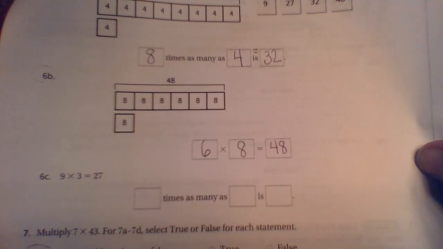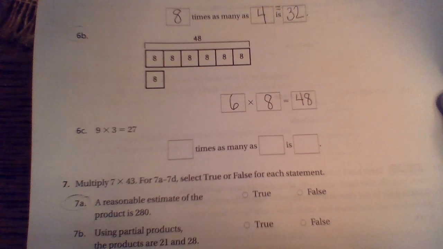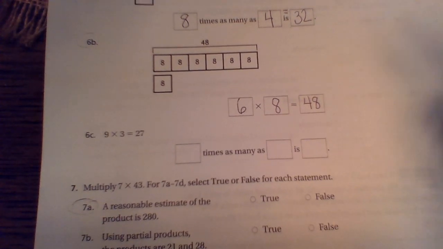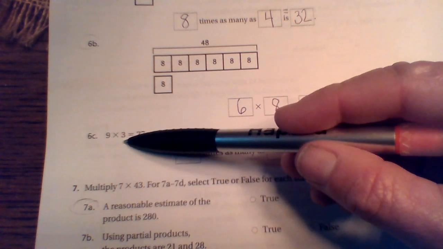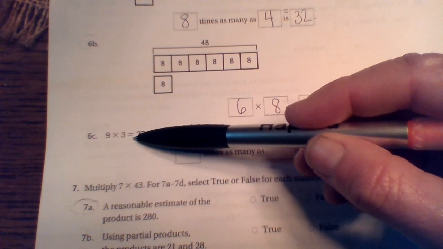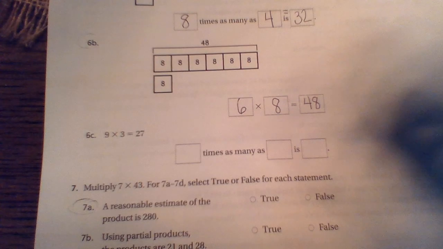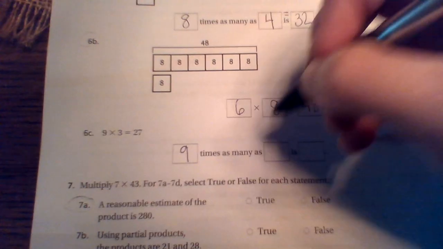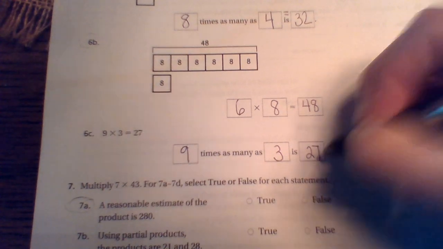Then down below on number 6, we have 9 times 3 equals 27. Well, that just means when you read it out loud, 9 times as many as 3 equals 27. So we were going to write it in that exact same order. 9 times as many as 3 is 27.